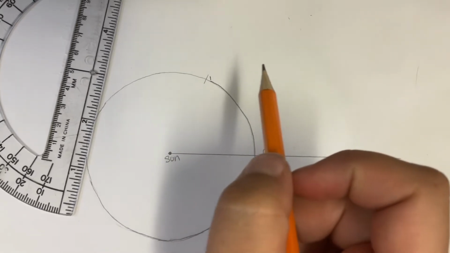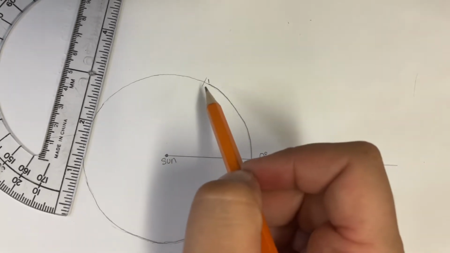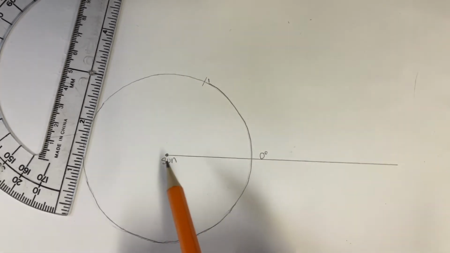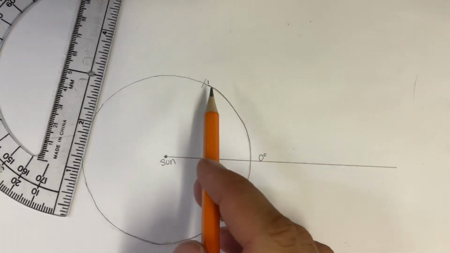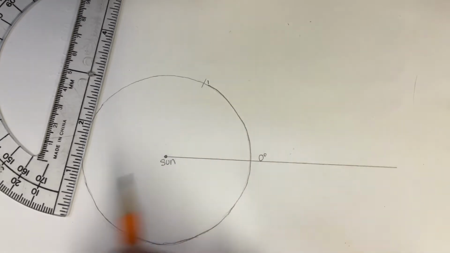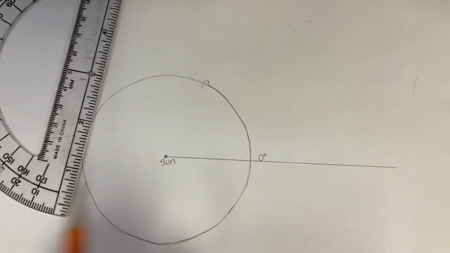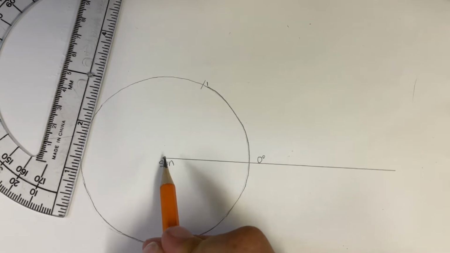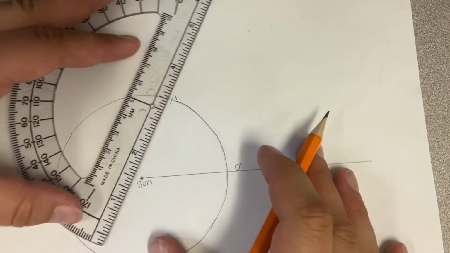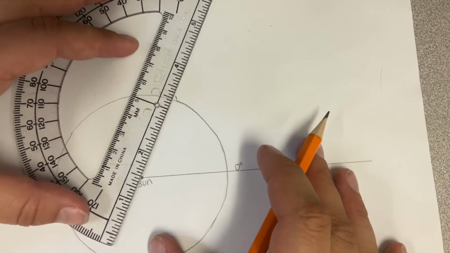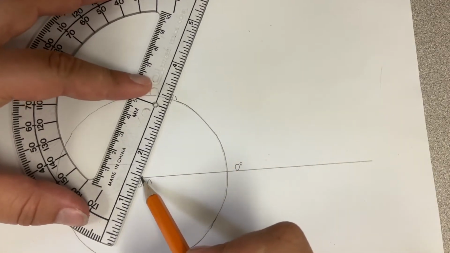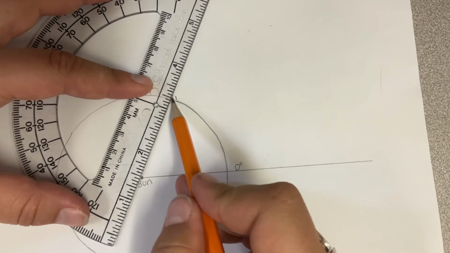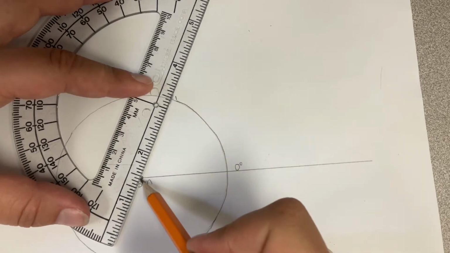However, 66.5 degrees is the same angle Earth was from the sun. This tells us that Mars, on this date, November 28th, 1580, Mars was in opposition to the sun.